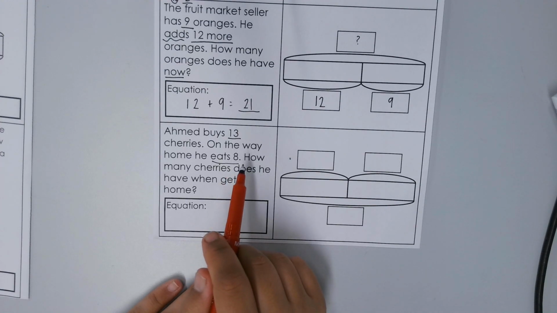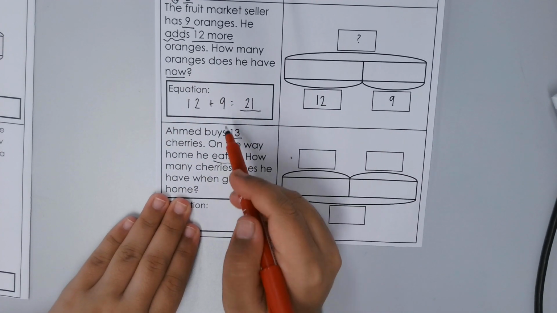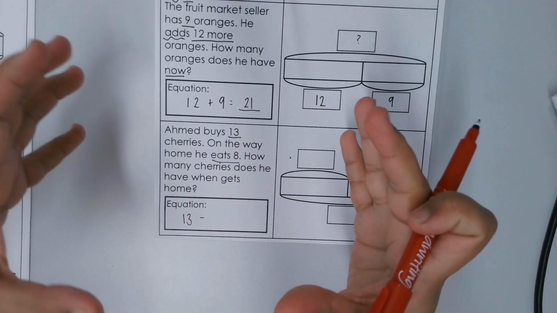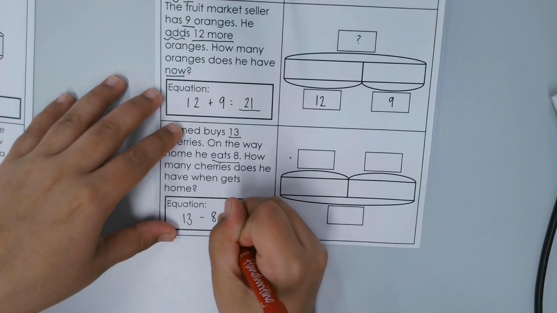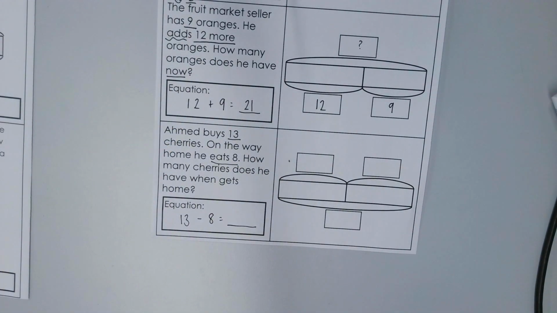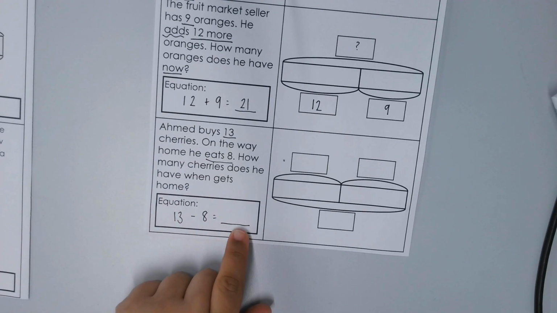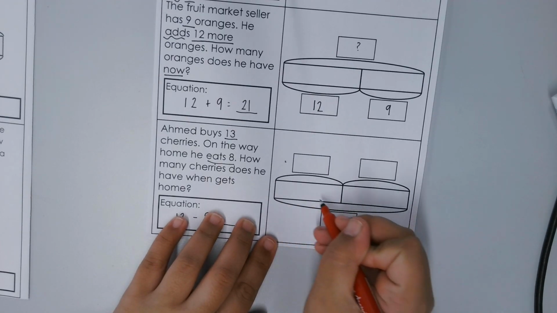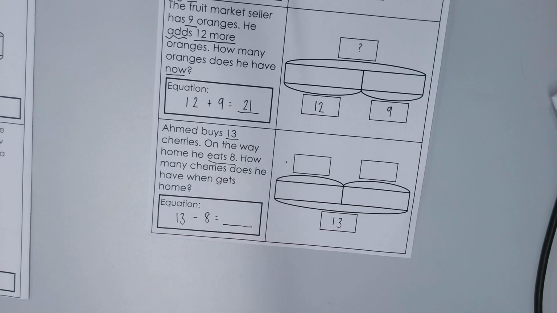Okay, let's have a look. In subtraction, I always start with my whole. I know my whole is 13 because that is the number of cherries Ahmed has when he starts. Then he eats 8. He takes 8 away, and that gives us our value we're looking for. I know my whole. I know one of my parts. I am looking for another part. Where my line represents both bars, I'm going to write 13 because I know my whole. Now I've got 8.